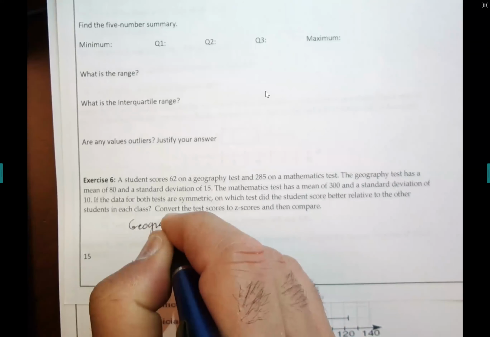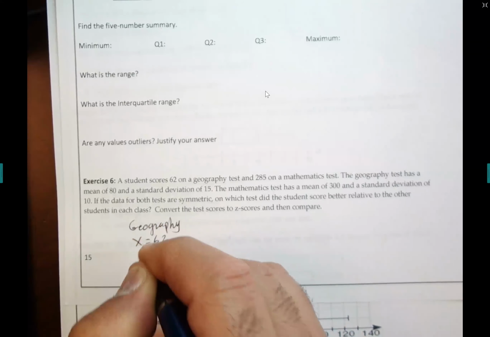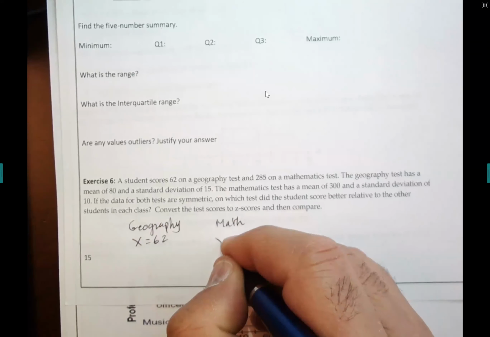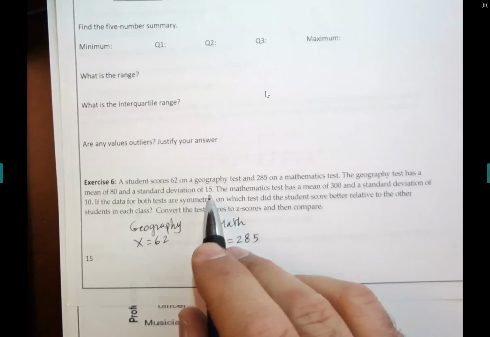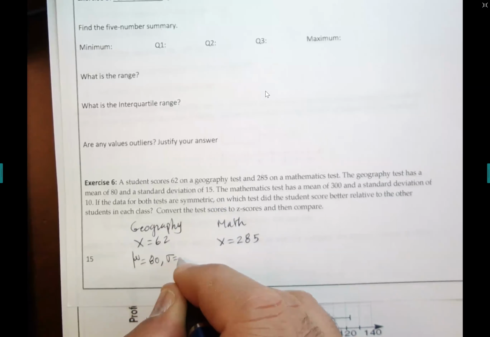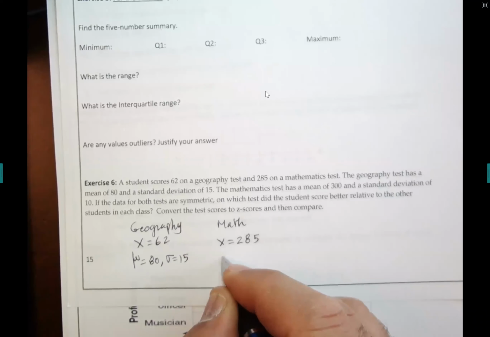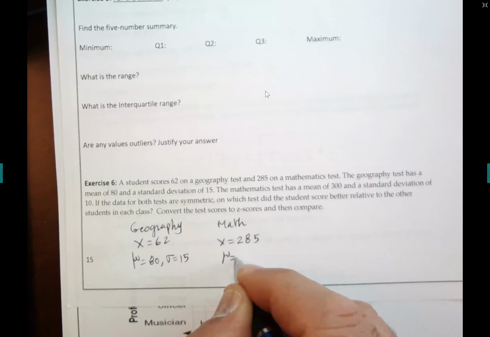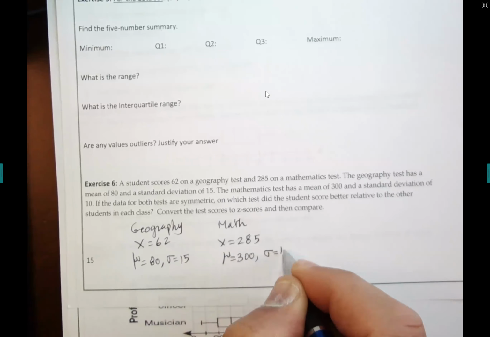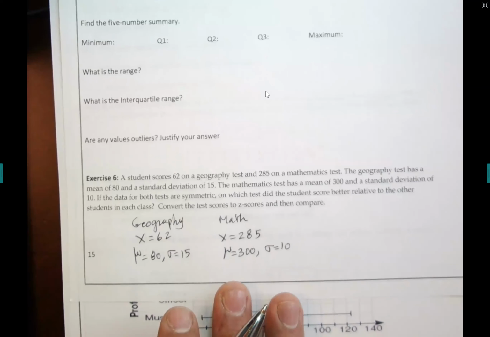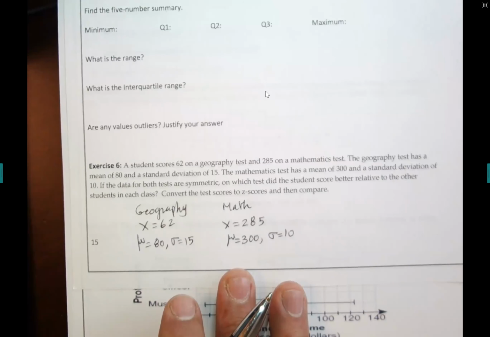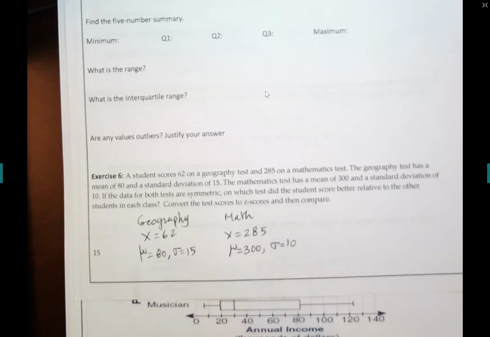So he scored 62 in geography. That's X. And on the math test, he got 285. The geography test has a mean of 80 and a standard deviation of 15. The math test has a mean of 300 and a standard deviation of 10. Both data sets are symmetric. On which test did the student score better relative to the other students in each class? Convert the test score to z-score. Well, we have to do that.